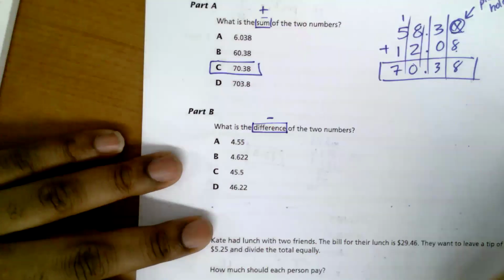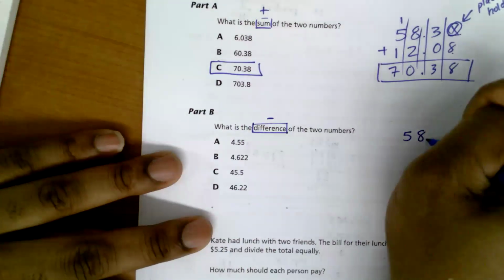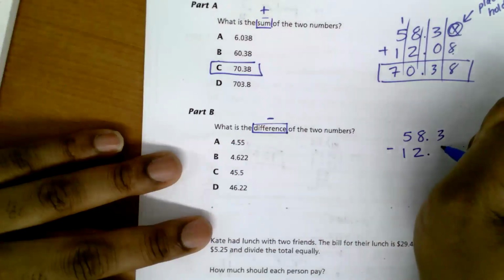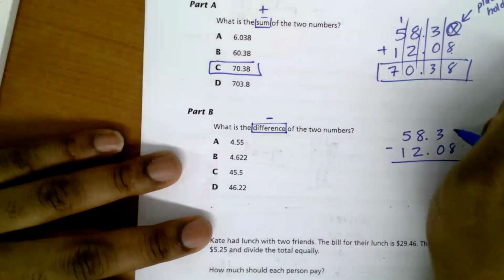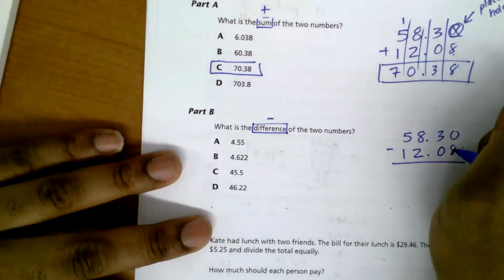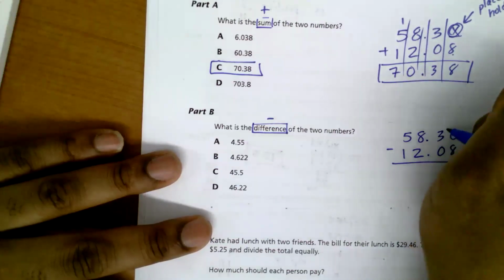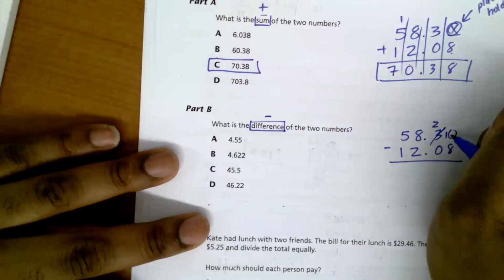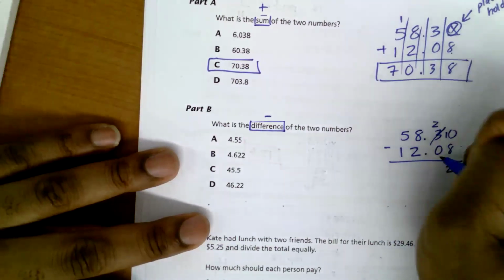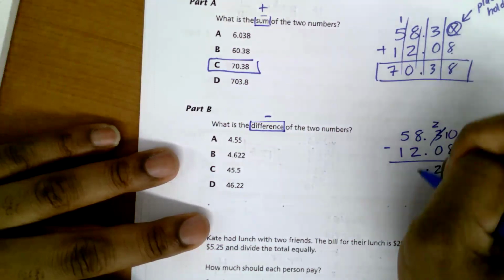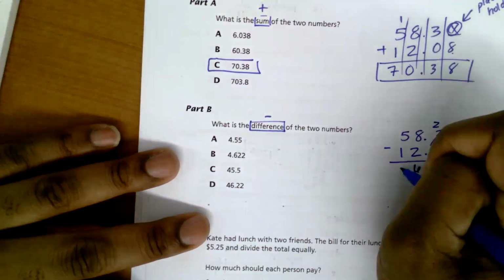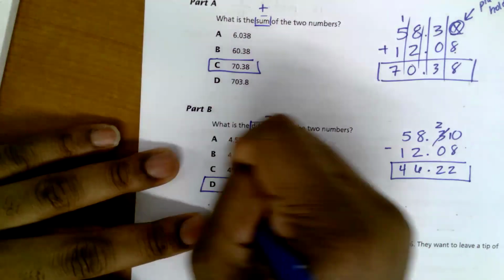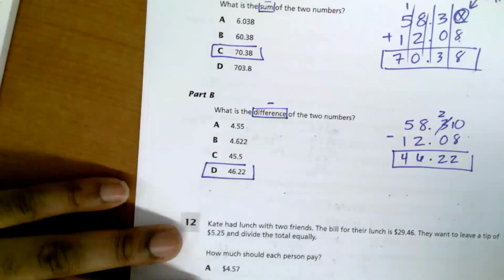What is the difference? Difference is subtract. So I'm subtracting 12 and 8/100 from 58 and 3/10. Placeholder 0 cannot subtract 8, but 3 can subtract 0. So that 3 becomes a 2, and that 0 becomes a 10. 10 minus 8 is 2. 2 minus 0 is 2. 8 minus 2 is 6, and 5 minus 1 is 4. 46.22, or 46 and 22 hundredths.